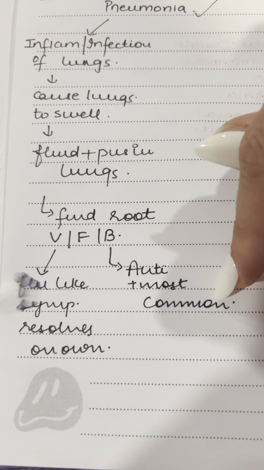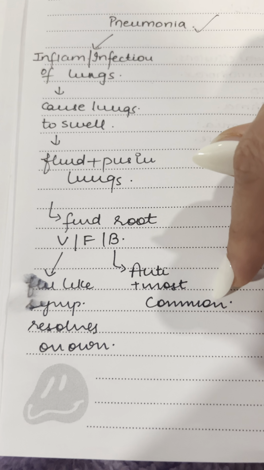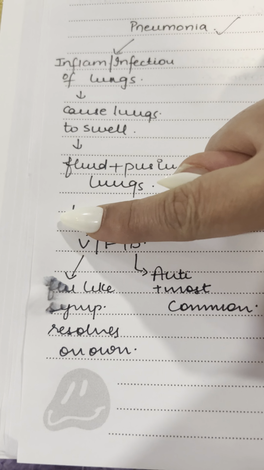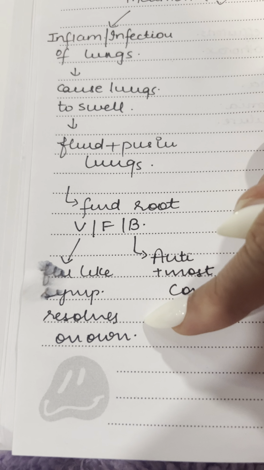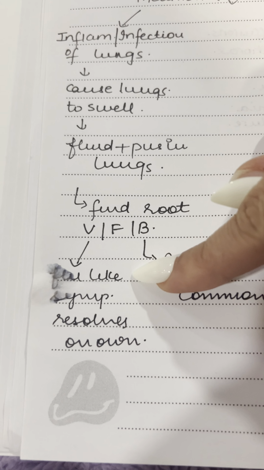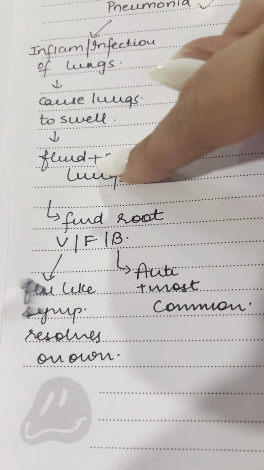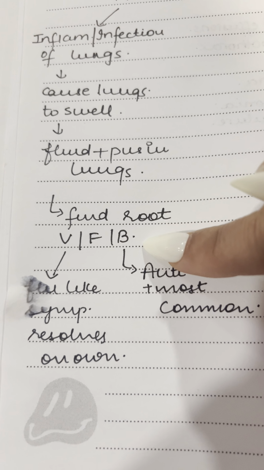It could be viral, it could be fungal, it could be bacterial. So the most common one is the bacterial, which is mostly treated with antibiotics and most commonly seen in the hospitals. The other ones, viral or fungal, they have flu-like symptoms and they resolve mostly on their own. So important to find out what kind of pneumonia it is.